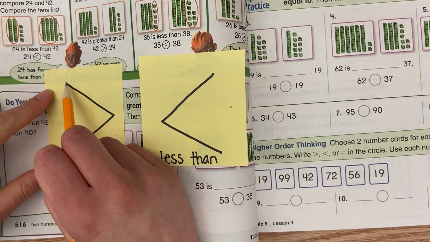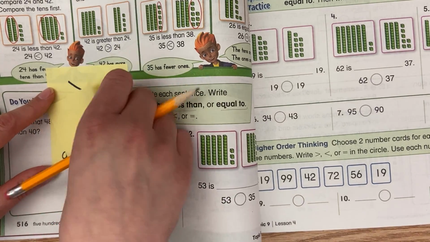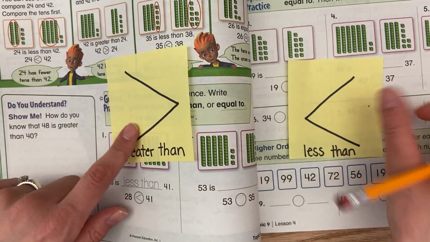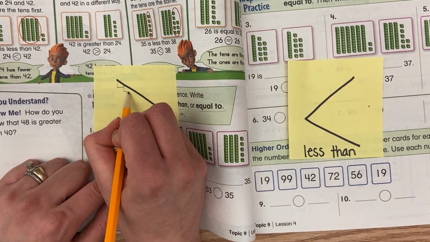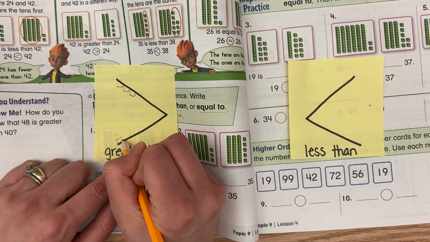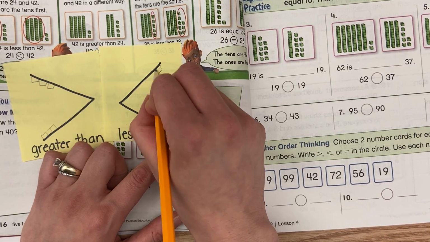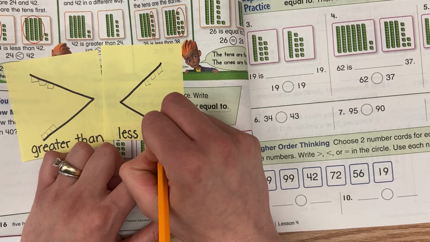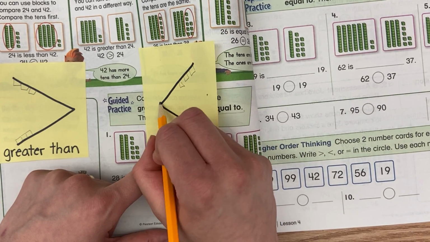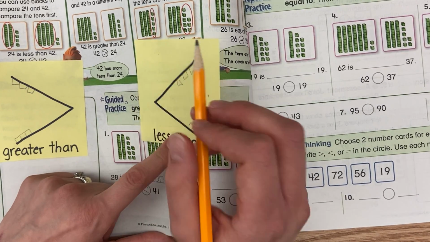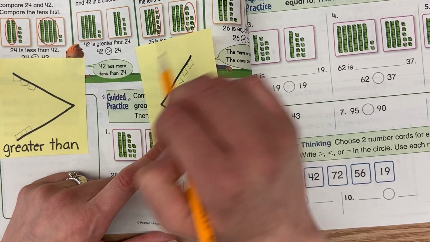One way to remember it is to think about it being an alligator's mouth, okay? The alligator's mouth is open to the larger number, so it wants to eat the bigger number. You can give your symbol little alligator teeth if you want. Okay, and same with this one. The less than symbol is pointing to the right, okay? And the alligator is pointing away. So that means it does not want the smaller number, okay?